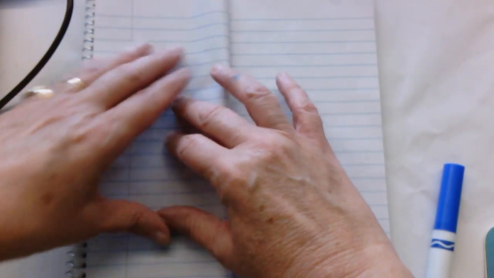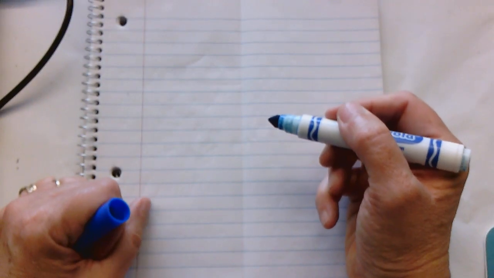When you do an active reading log entry, you're going to use a whole paper in your science notebook, and you're going to divide it into four sections. I like to fold my paper, and that gives me a nice straight line. I'm going to do mine in marker so that you can see it, but you can do yours in pencil, maybe pen.